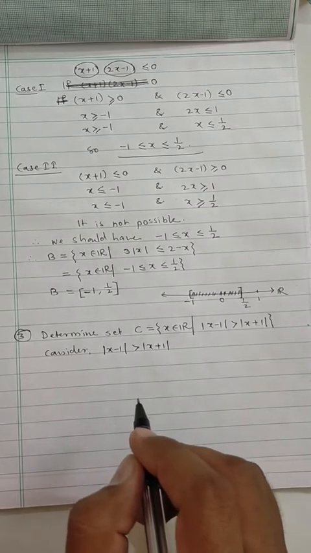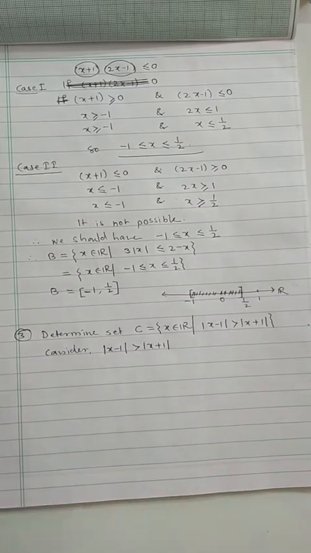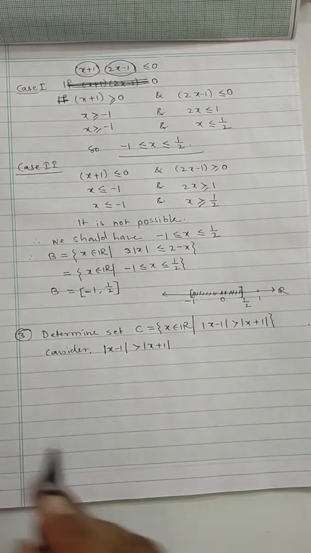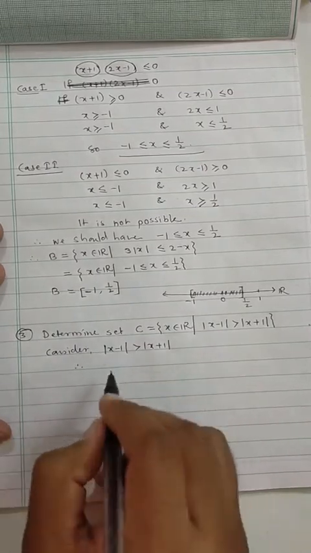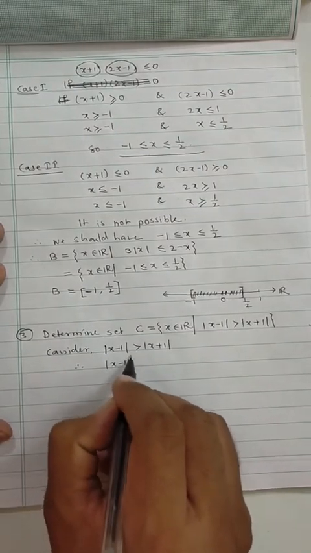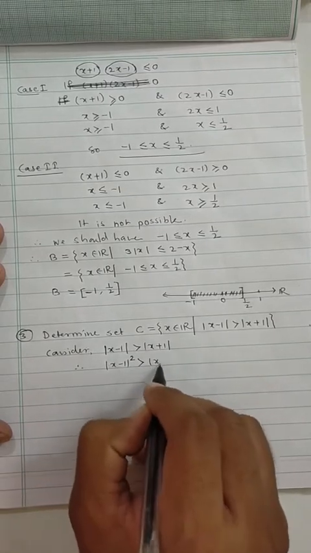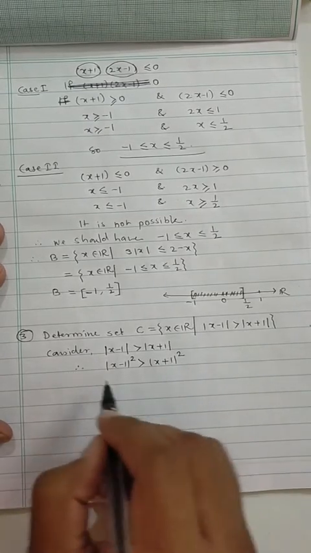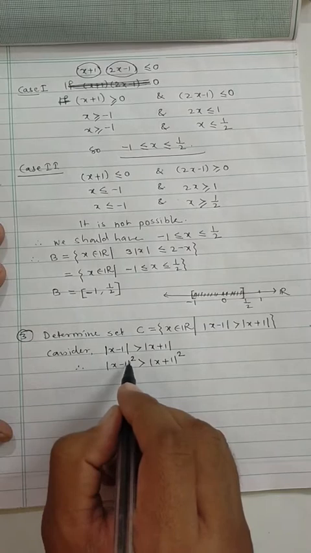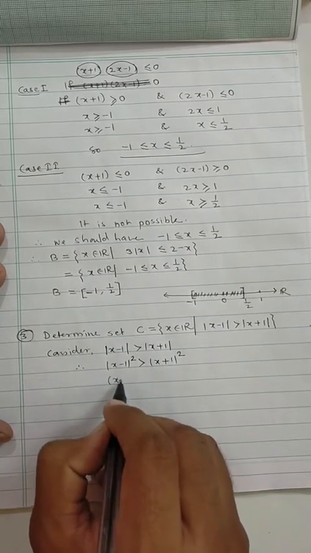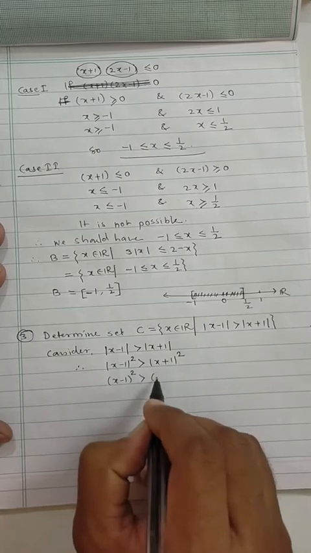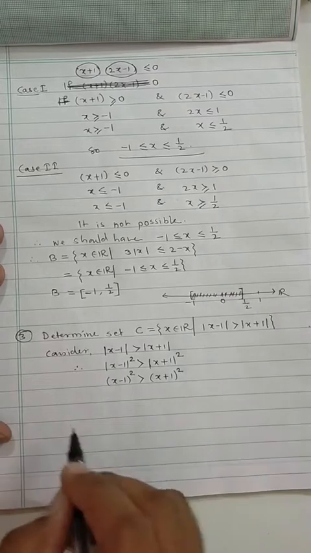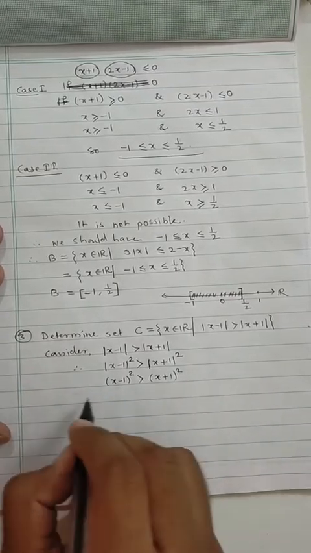So how do we remove this absolute value function from both sides? We can square both sides and use the property of absolute value. Therefore, by squaring both sides, I can have (x minus 1) squared greater than the absolute value of x plus 1, squared. By the property of absolute value, the absolute value squared is the same as the square of the quantity, and on the right side also. Right. Now simplify the expression.